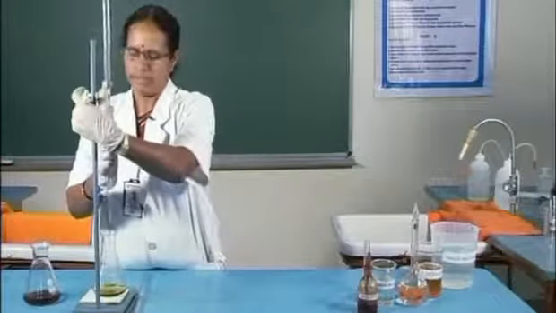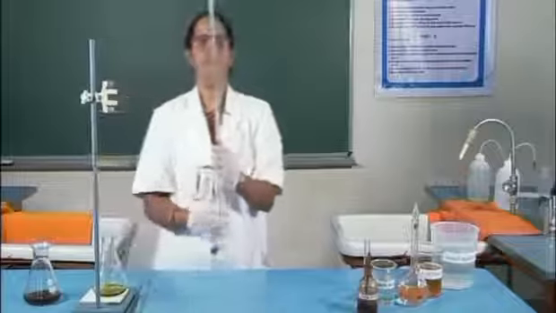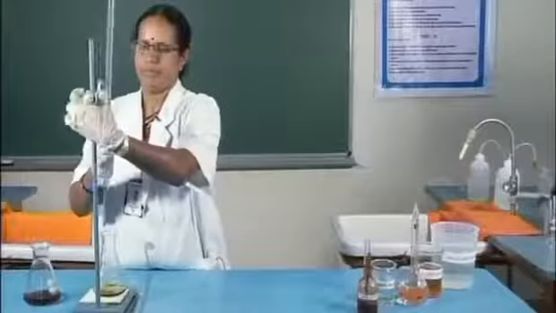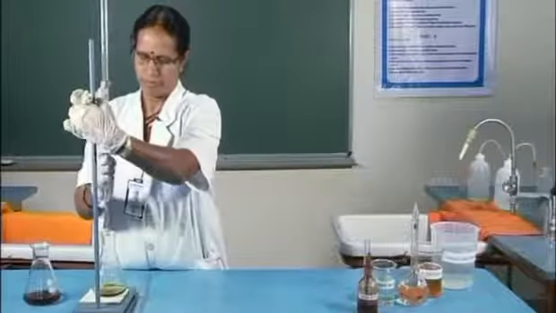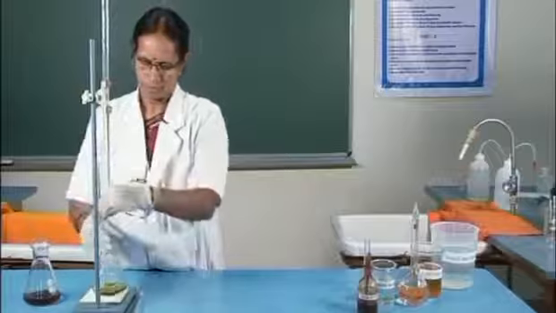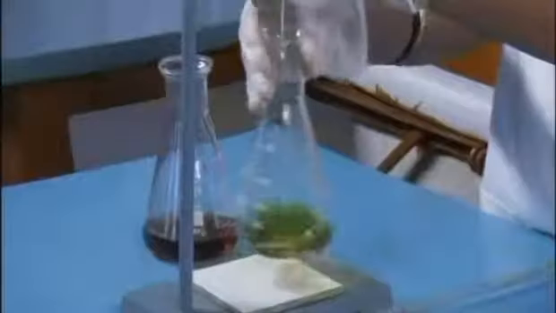The initial reading is 11.7 and the titration is started.